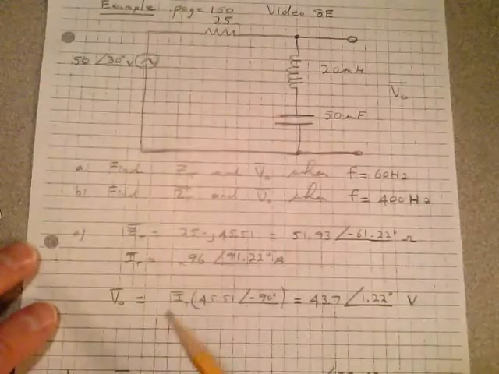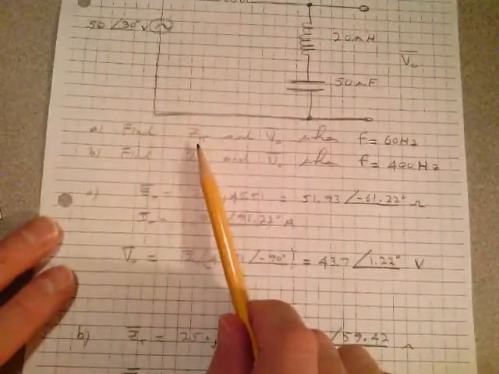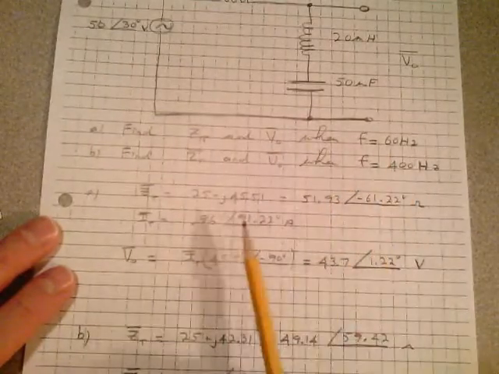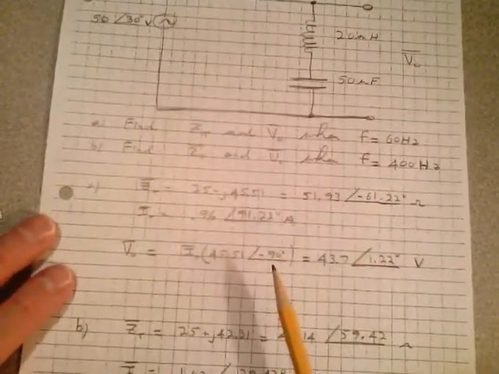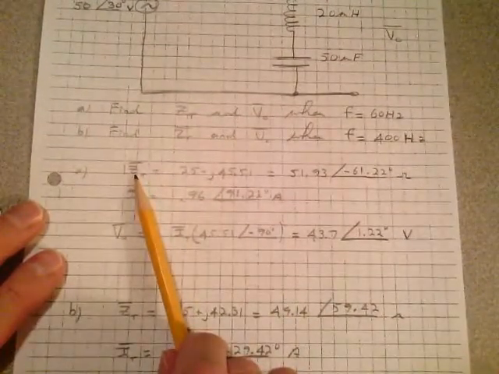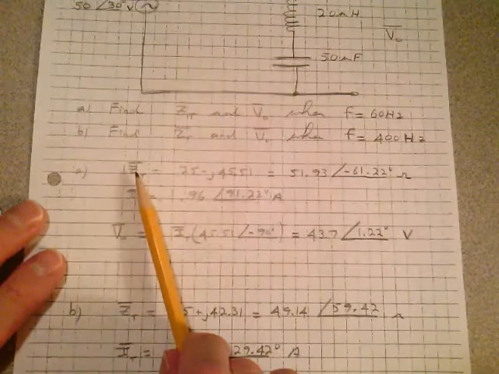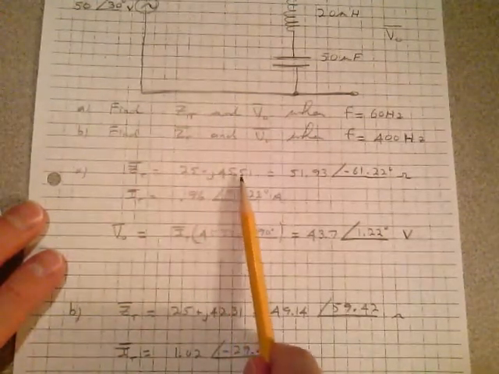Now, I want you to take a look at part A. Part A is I want you to find the total impedance and the output voltage when the frequency is 60 hertz. I want you to take your time. I want you to work through the problem. First thing you're going to calculate is total impedance. I calculated the total impedance to be 25 minus j 45.51.